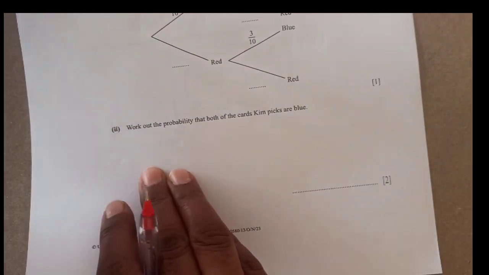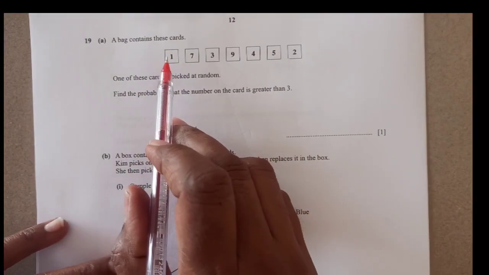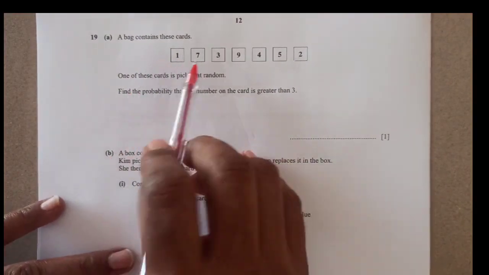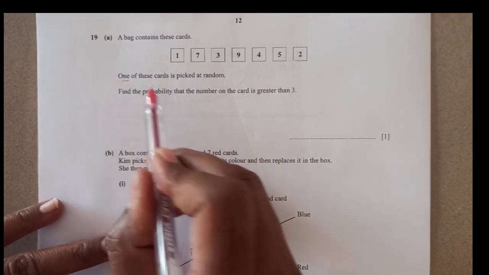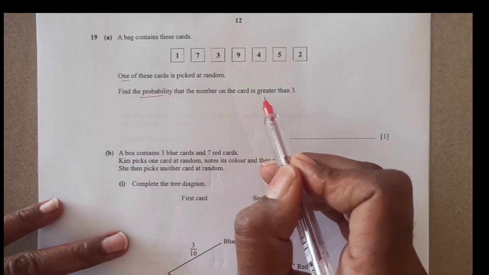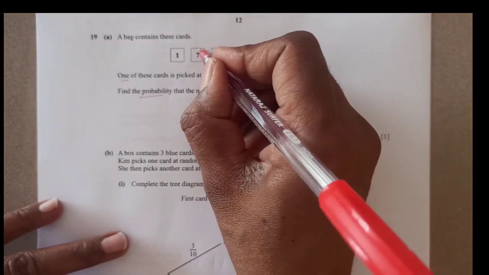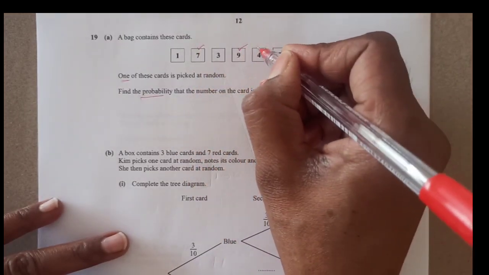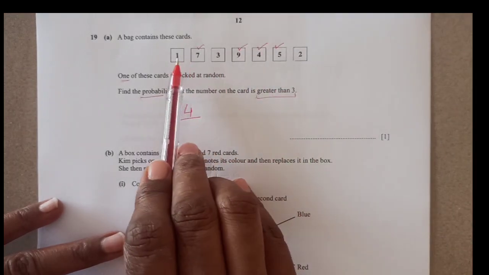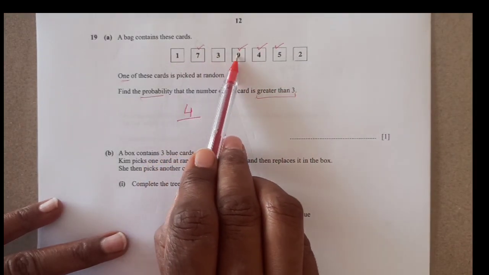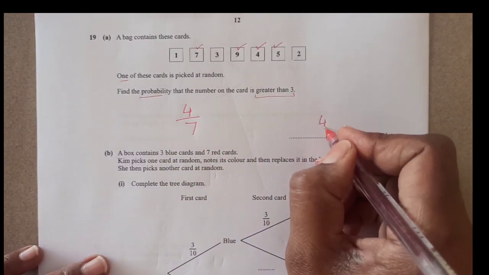Now 19a, we have here the question. A bag contains these cards. We have these cards. One of these cards is picked at random. Find the probability that the number on the card is greater than 3. Greater than 3, we have here this one. This is also greater than 3. 4 cards are greater than 3. Out of how many? The total is 1, 2, 3, 4, 5, 6 and 7. So 4 over 7 is the final answer, right?